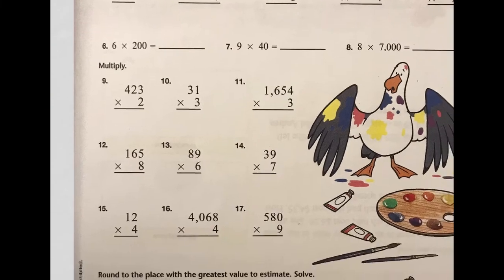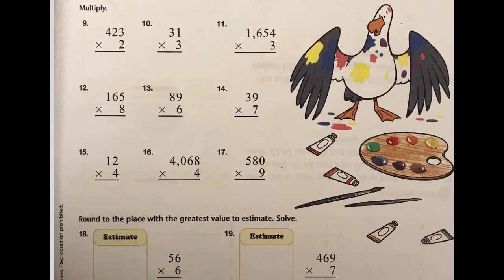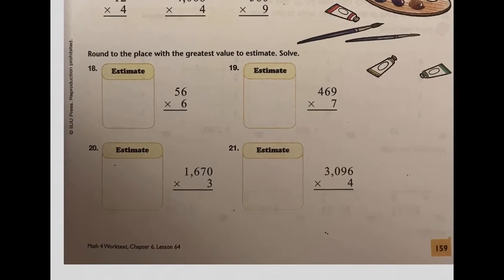All right. For 9 through 17, you're just going to multiply. Remember, starting with the ones place and working backwards. You add back what you carry. All right. So for 18, 19, 20, and 21, you are just going to estimate to the greatest value.